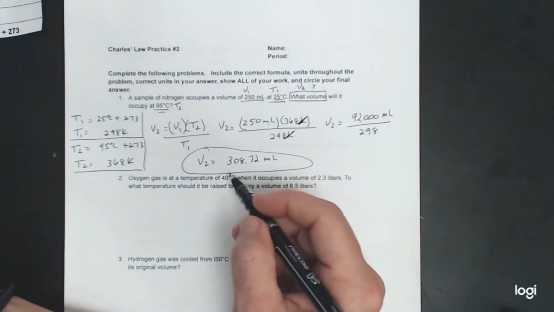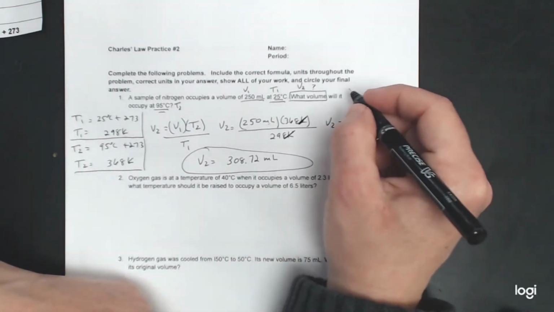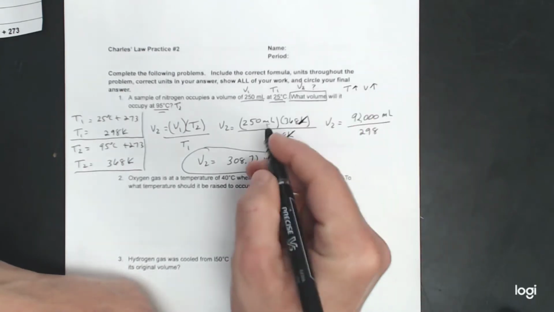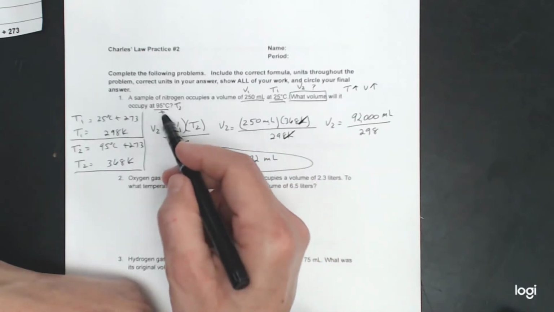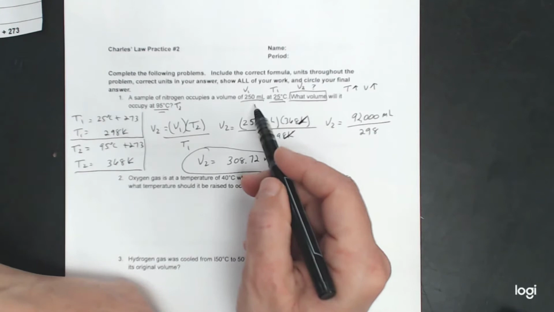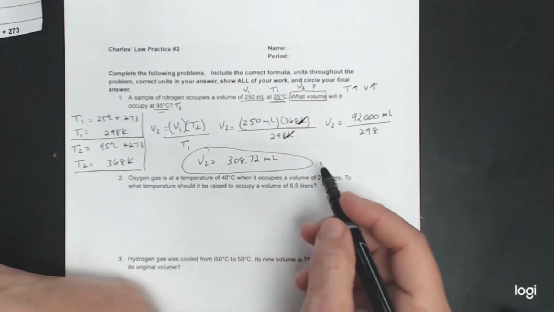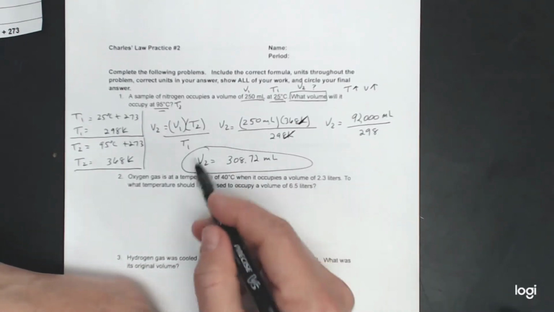And then we have to ask ourselves, does that make sense? Because if we recall, if our temperature increases, our volume should also increase. Well, did our temperature increase? It did. It went from 25 degrees Celsius to 95 degrees Celsius. And our volume went from 250 milliliters, and our new volume is now 308.72 milliliters. So that's a good indication of the fact that we've done this correctly.